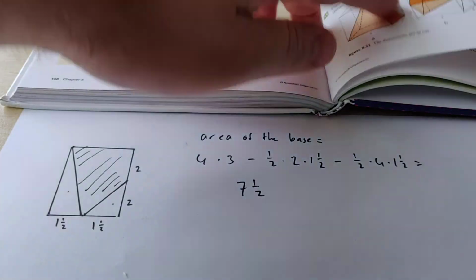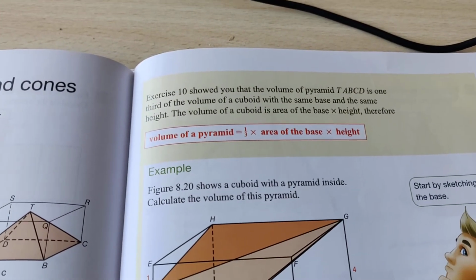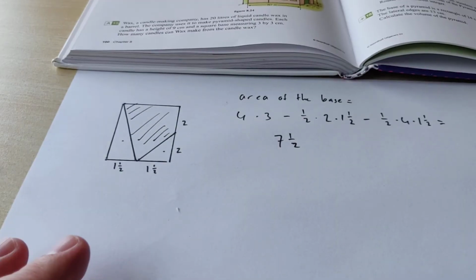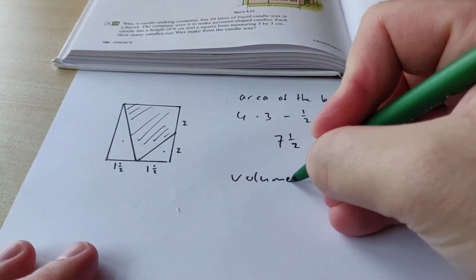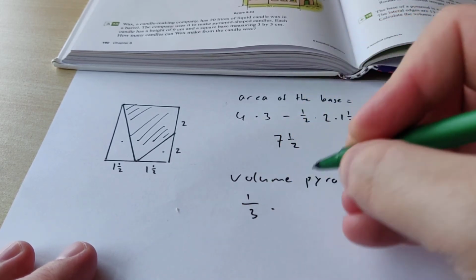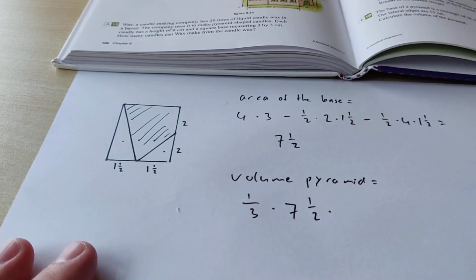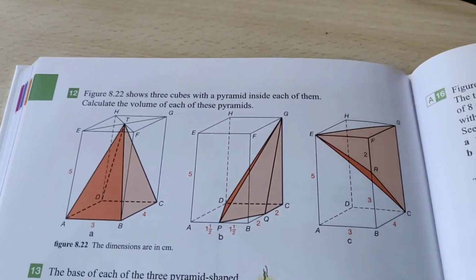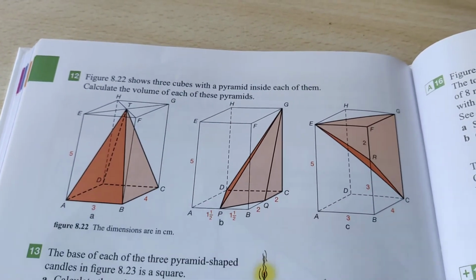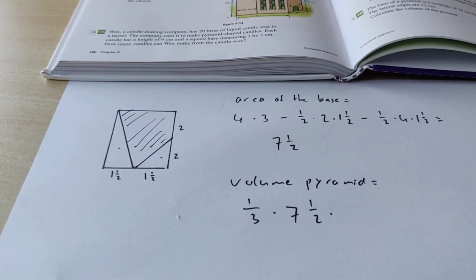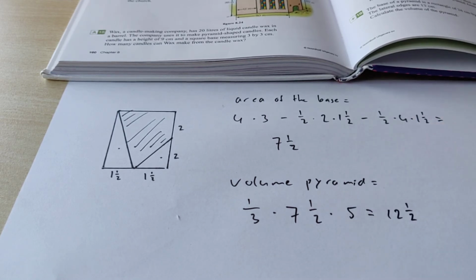I just showed you the formula. Let me show it to you again. So over here we do 1/3 times the area of the base times the height. Alright, so this is what we need to do. The volume of this pyramid equals 1/3 times the area of the base, that's 7.5, times the height. So now we need to figure out what is the height. So we need to take a look at this picture again, and we can see that the height is 5. That's what it says over here. So we do 1/3 times 7.5 times 5. Now you can calculate that yourselves, and there you get 12.5.